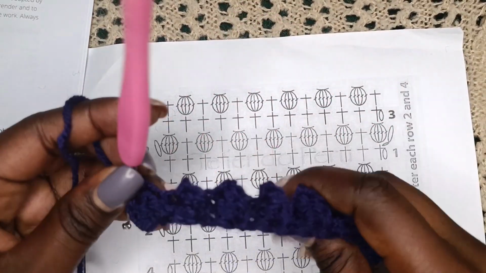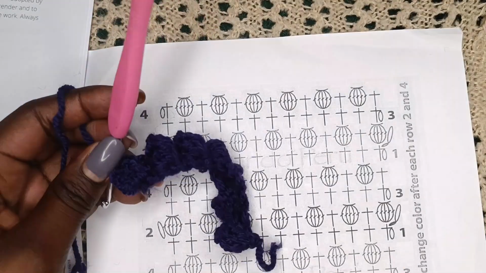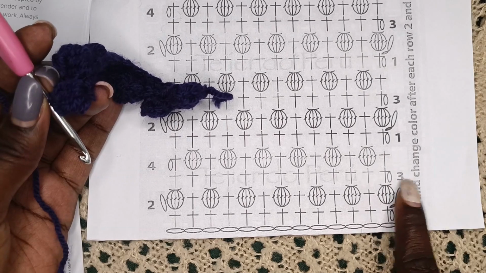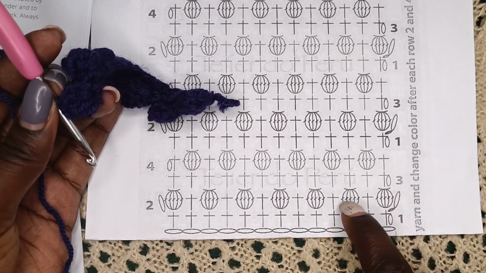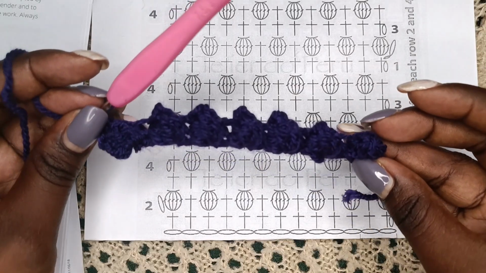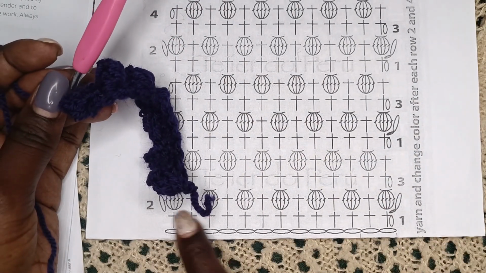I've just finished making round 2, and you need to actually confirm from your chart how many clusters, how many popcorn stitches you have. 1, 2, 3, 4, 5, 6, 7. So I have 7 popcorn stitches. That was the end of round 2.